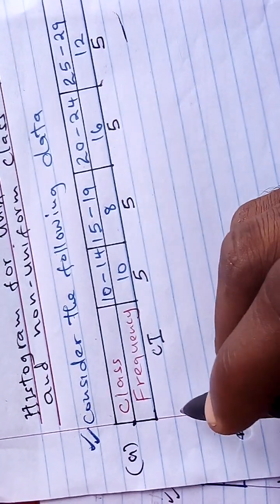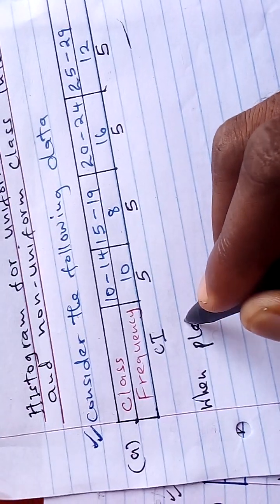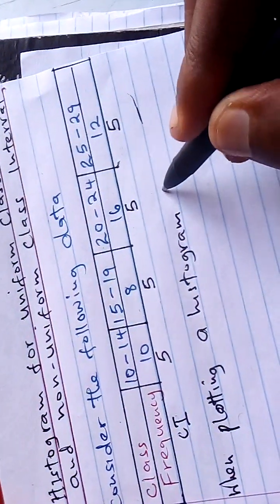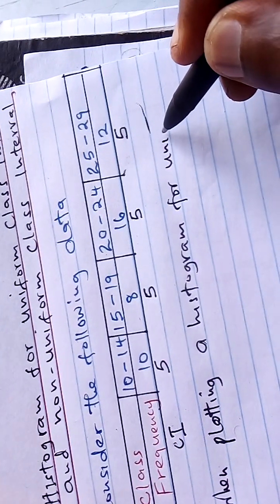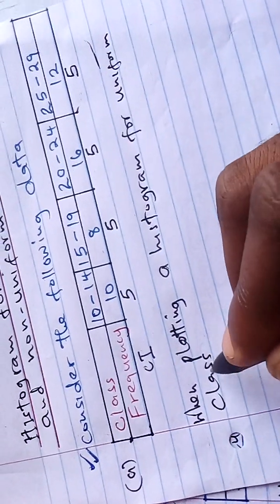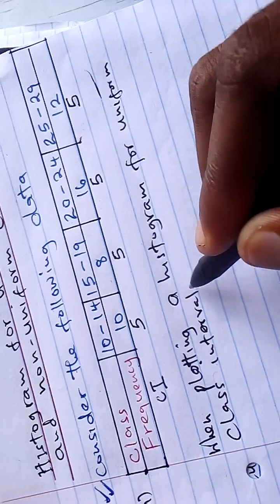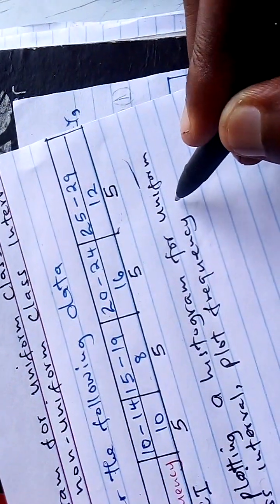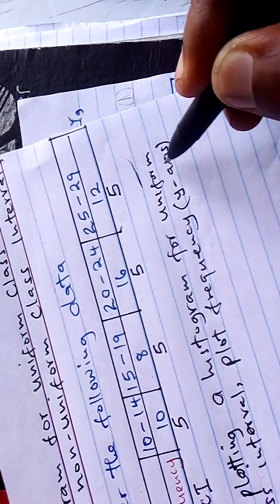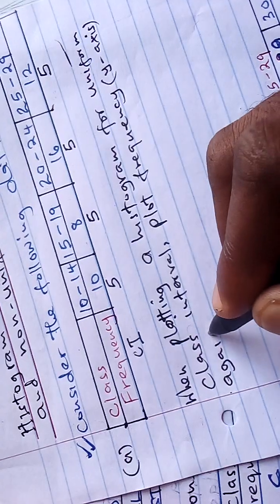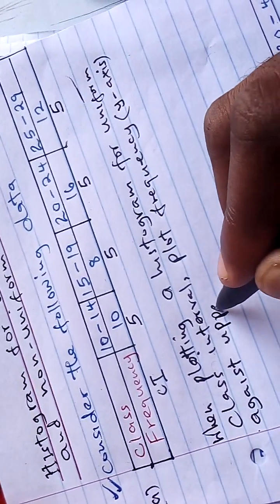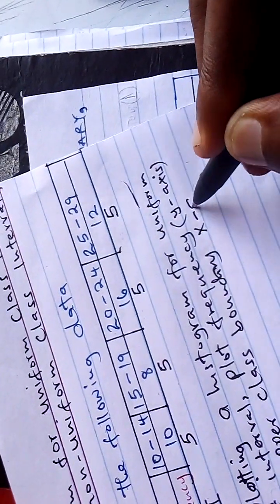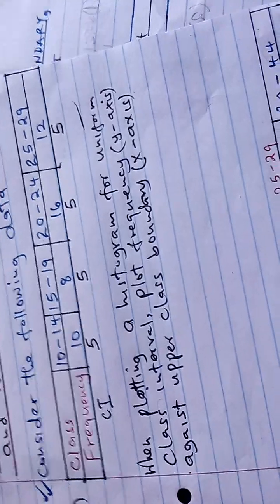So you can write that when plotting a histogram for a uniform class interval, plot frequency, that is on the y-axis, against upper class boundary, this one on the x-axis. So that's what we have.